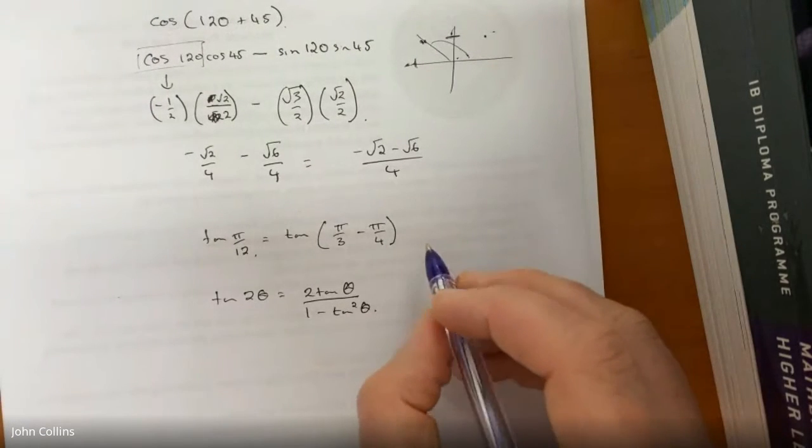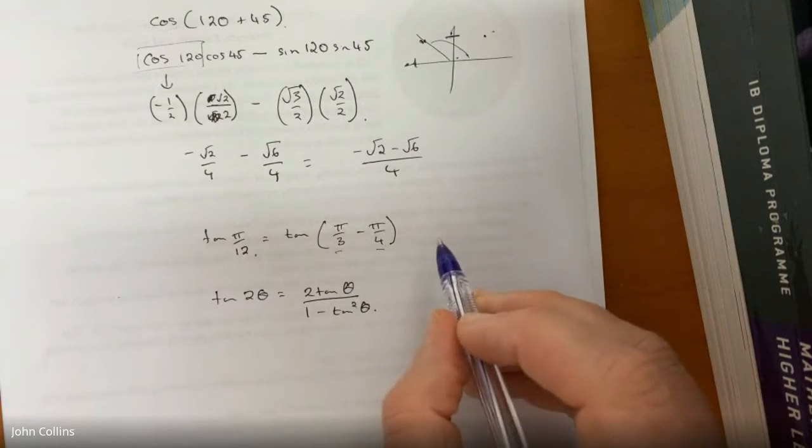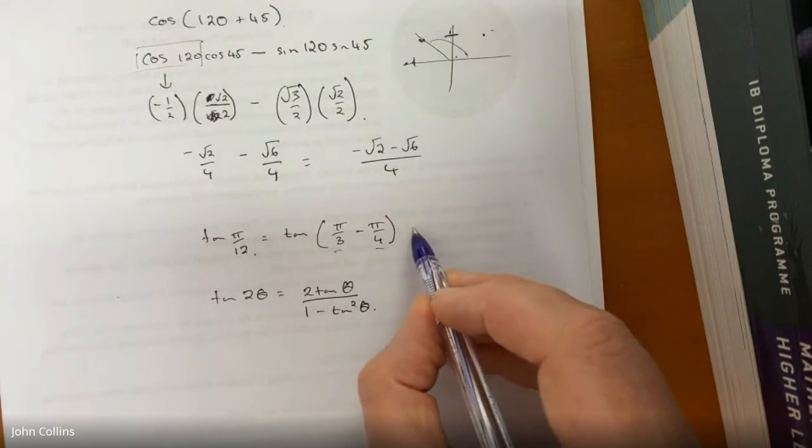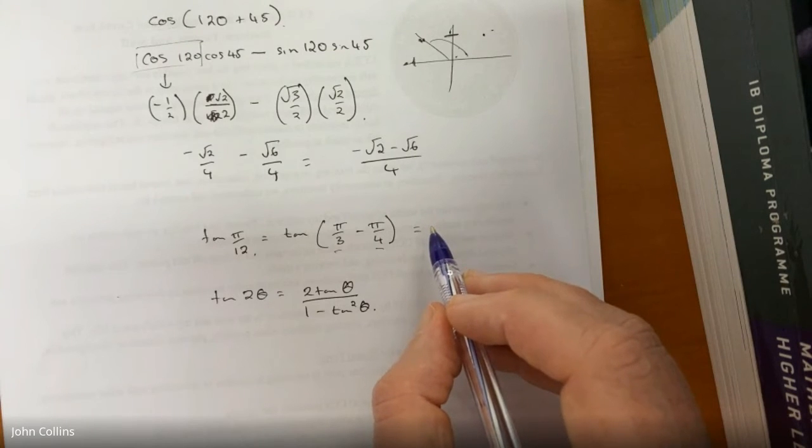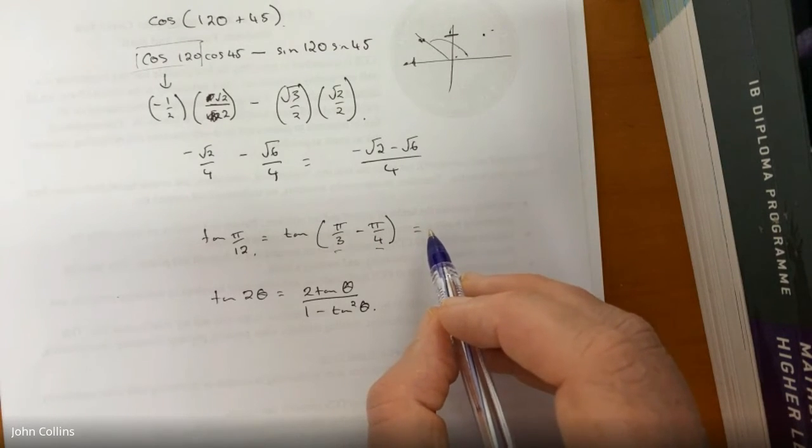So pi over 3 take away pi over 4. They're both known angles, so that's fine. Then we can use the tan compound angle identity, which is this one.